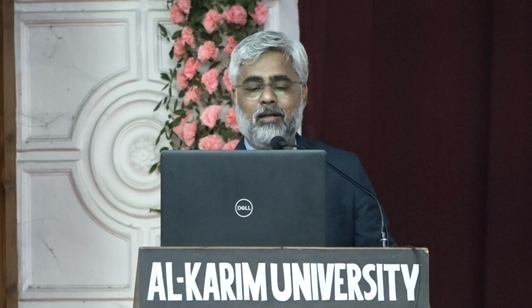This is AIIMS Patna, the admin block where we sit and work in our laboratories. This is the panoramic view of our campus. I invite you all there very soon.